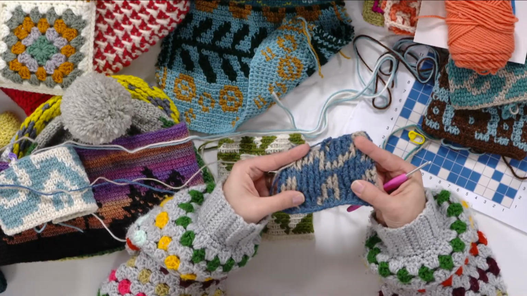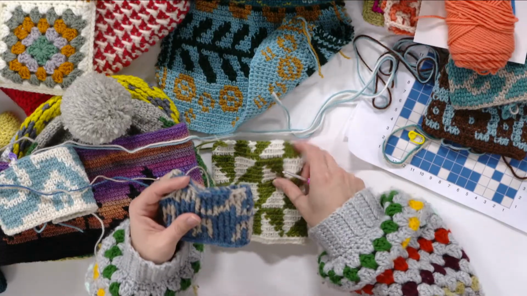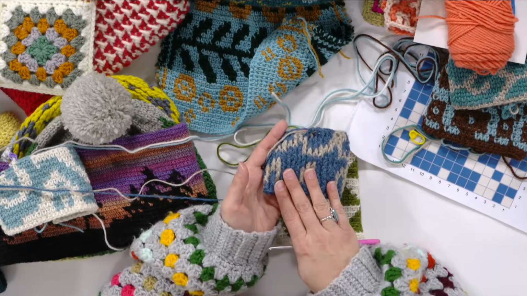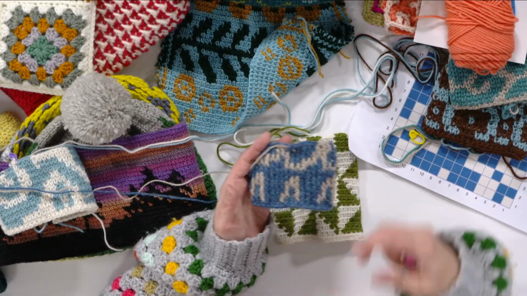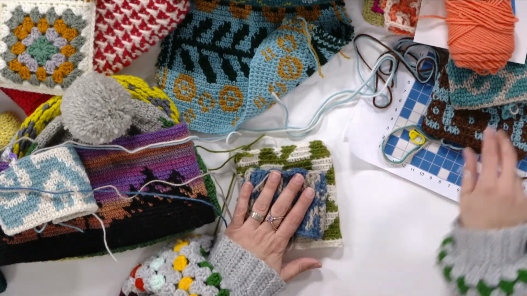It just has a very different feel to it than the others, because this is made with post stitches. The anatomy of each stitch is just different. The way that the loops are made are just different.